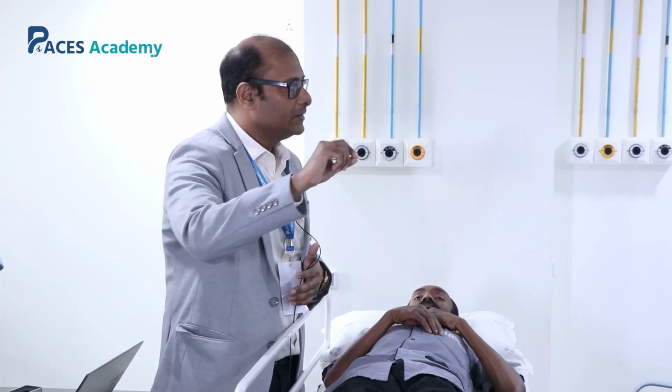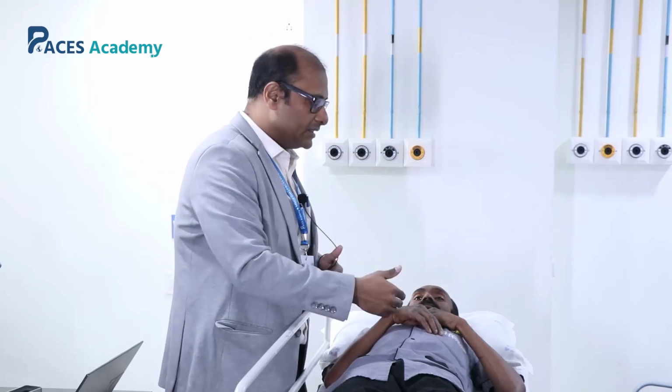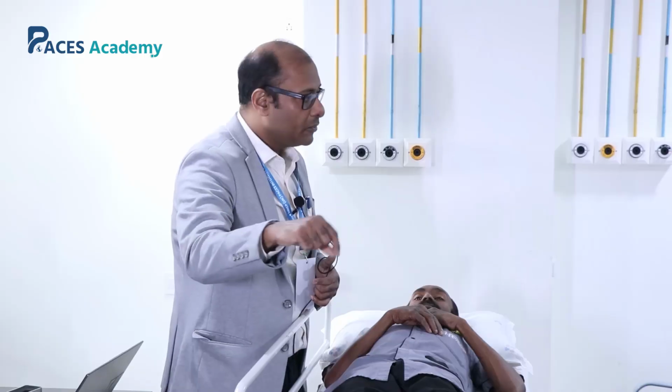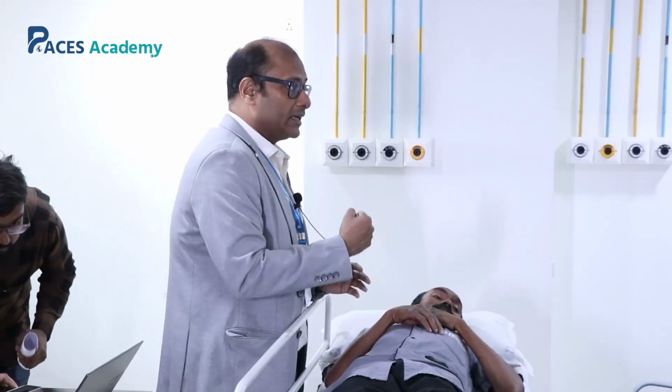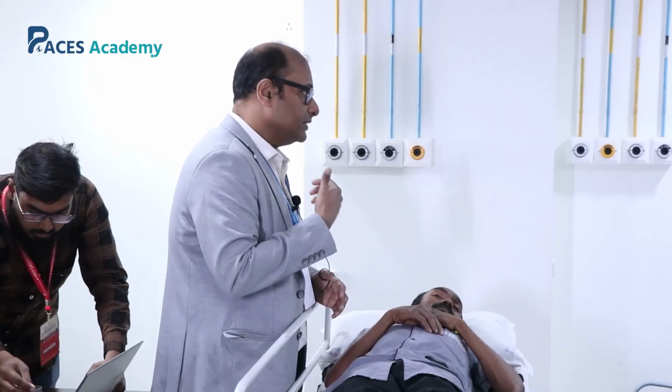But the basic thing is that tone, power, reflexes, coordination, sensation must be finished without missing. Suppose right side, left side, each of the component parts, like examining the proximal part, examining the distal part, not missing the clonus during checking of the tone, not missing the tremor during examination of the upper limb for Parkinson's patients, and also the posture.